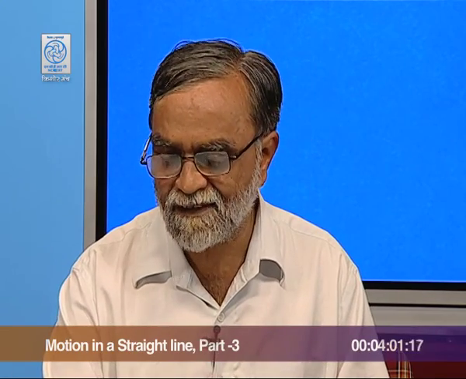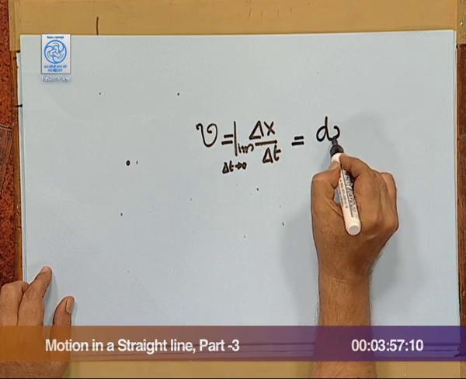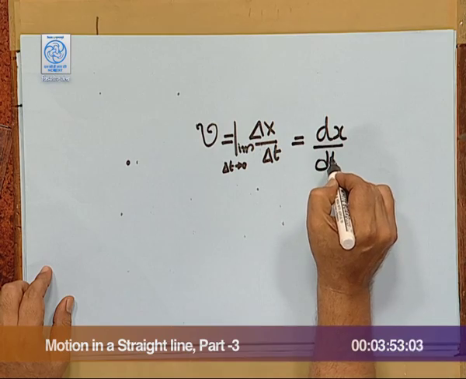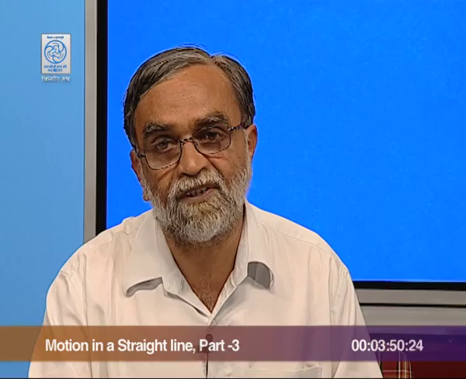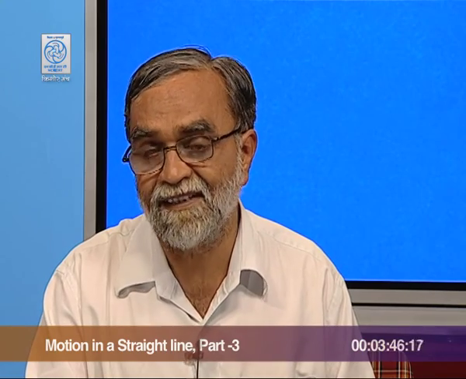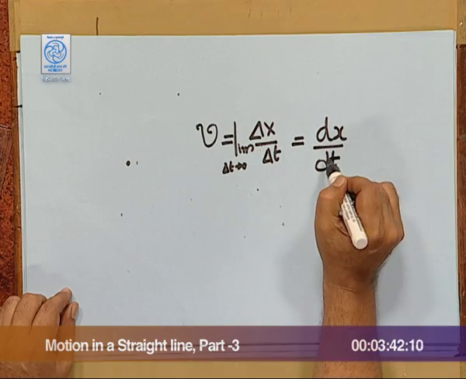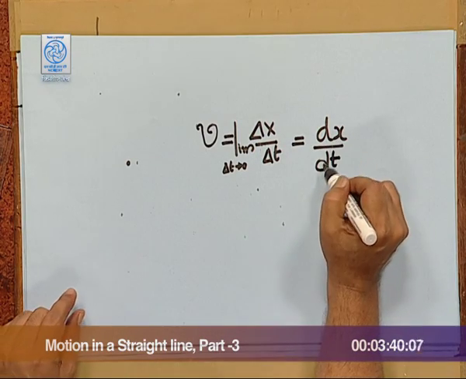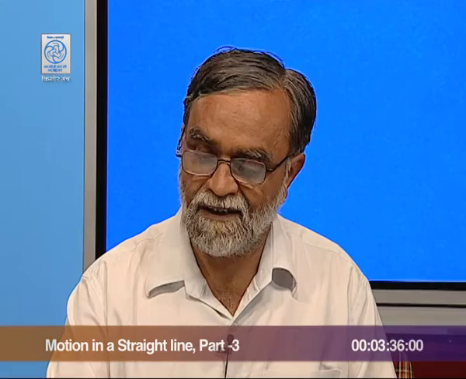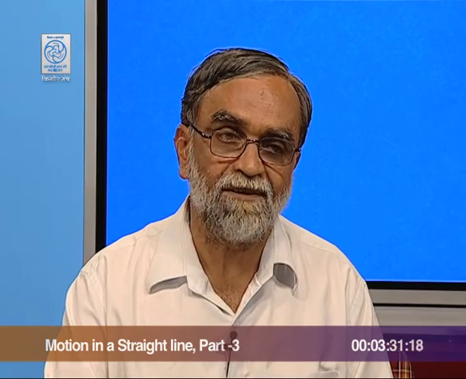In the language of mathematics, this is indicated as dx by dt. It means the rate of change of x with respect to t, which they write as the differential of x with respect to time. So, velocity is nothing but the rate of change of position with respect to time.